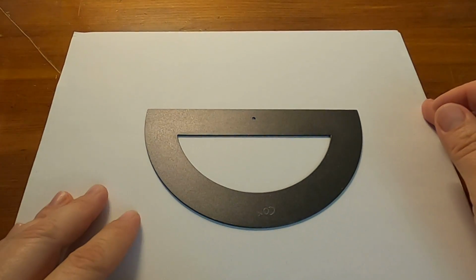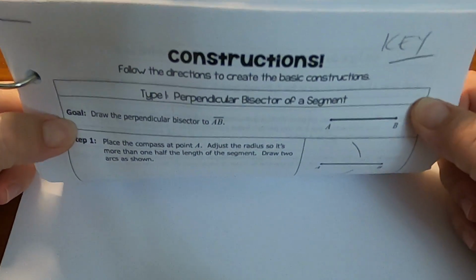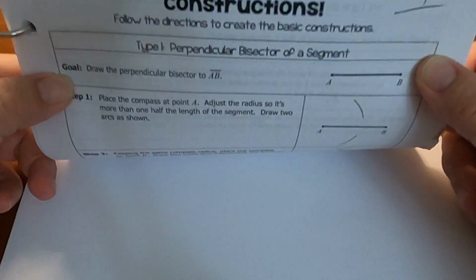In this video, we are going to construct a perpendicular bisector. I'm looking at this page right here on constructions. I don't need to have the printed page. I have it to look at for the steps in case I've forgotten what to do, but I don't need to do this on the printed page, okay?